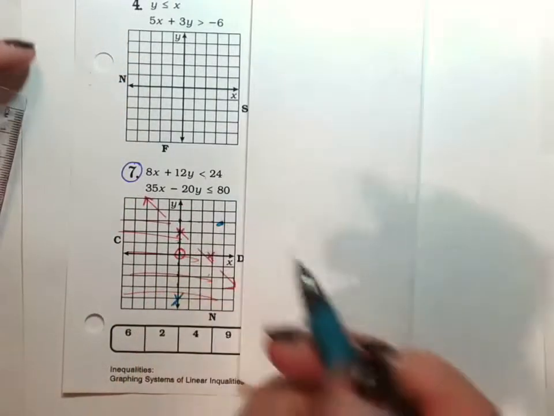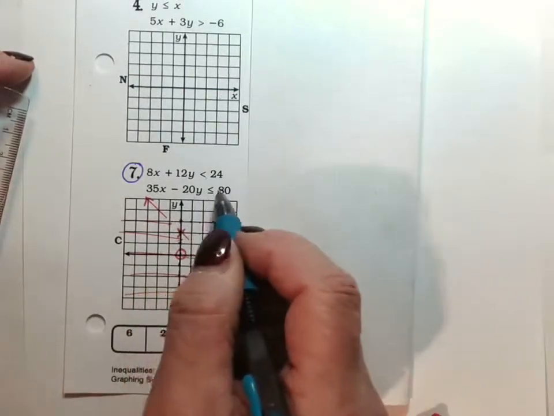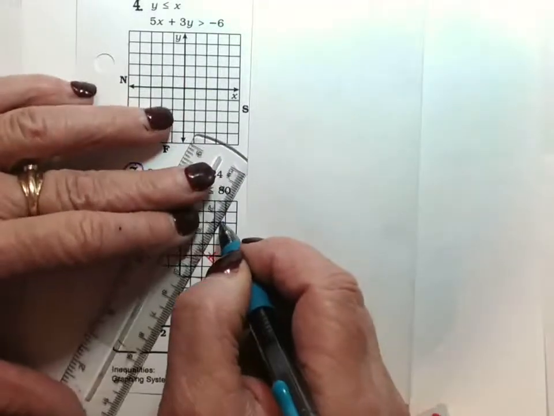Notice I'm going to have this one be a solid line because of the equals.